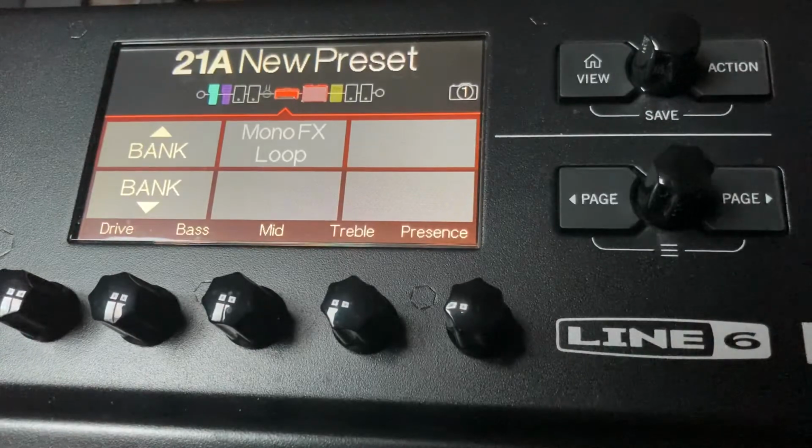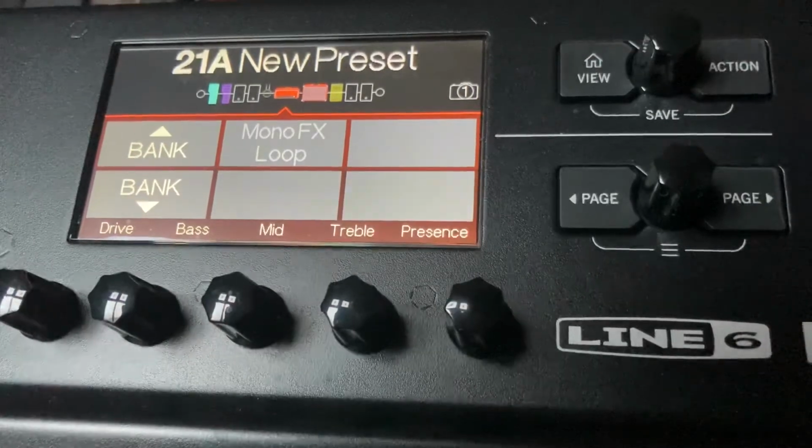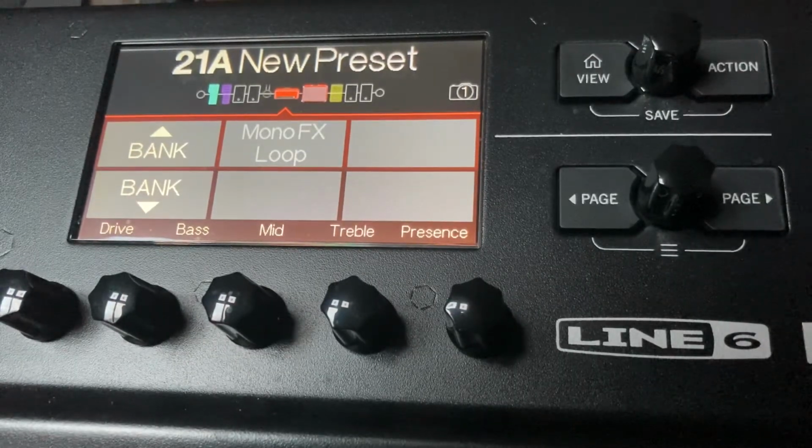So what I'm going to do in this episode is just do a quick look at some of the global settings on this unit, and that's on the device itself. Okay, so what we're going to do first is just take you to the global settings menu. So at the moment we're in the main play mode of this.